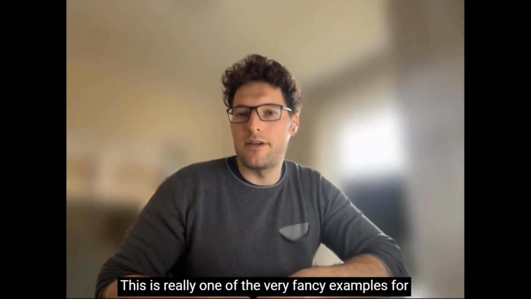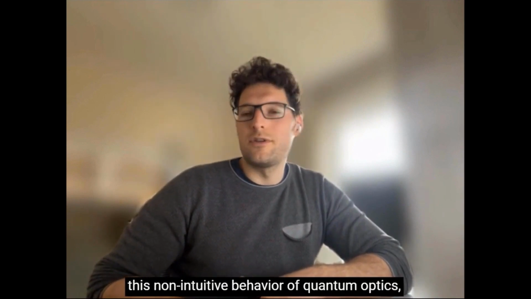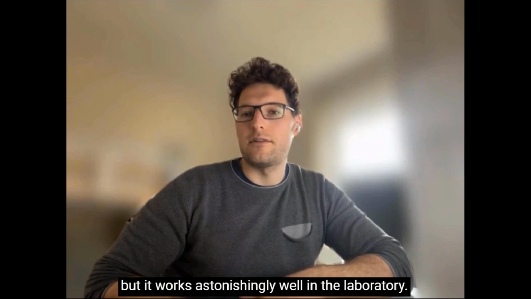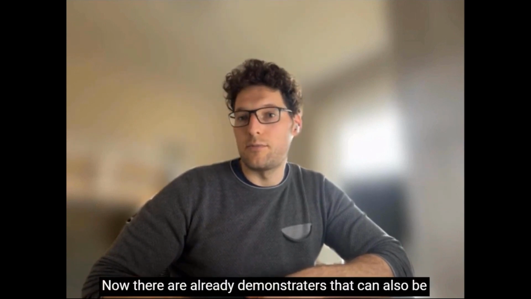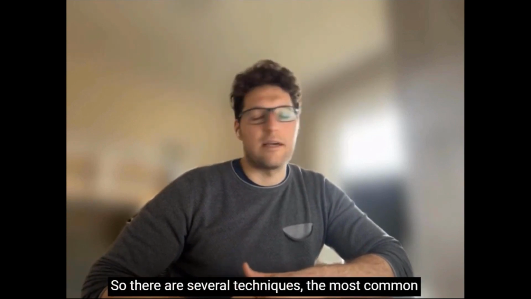This is really one of the very fancy examples of this non-intuitive behavior of quantum optics, but it works astonishingly well in the laboratory. And now there are already demonstrators that can also be put outside the laboratory for this kind of technique. So there are several techniques.